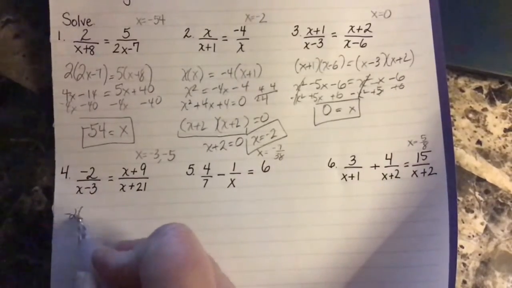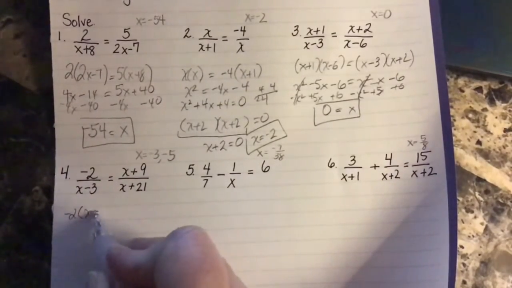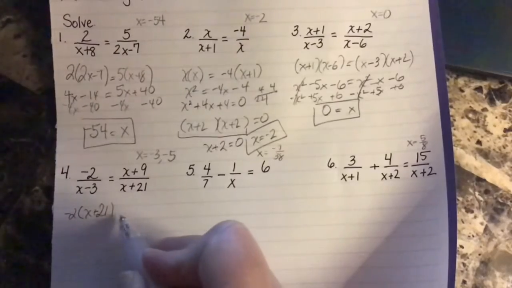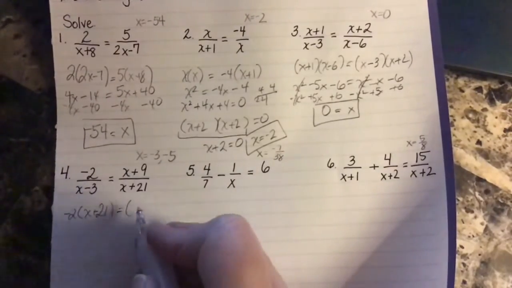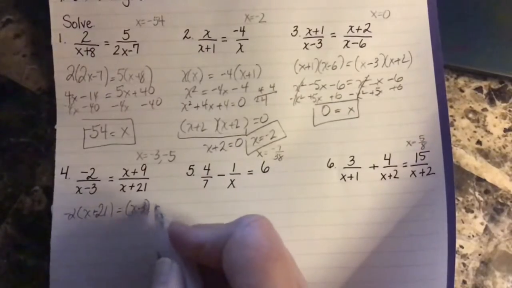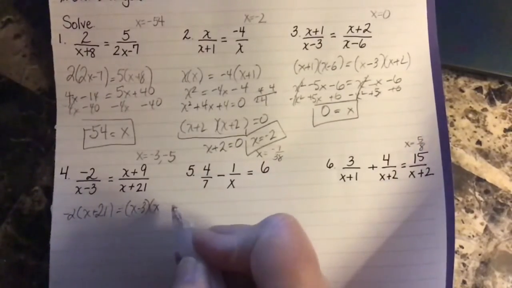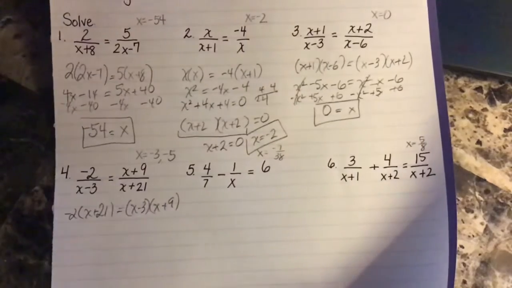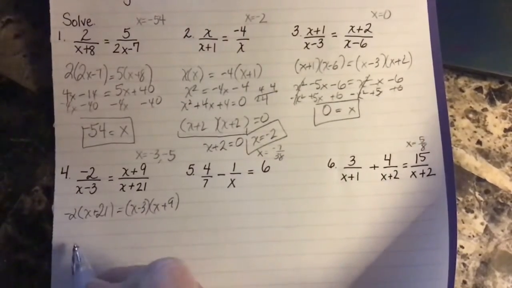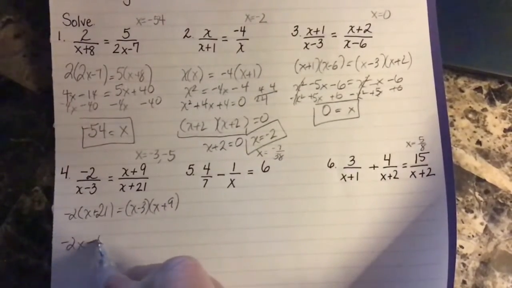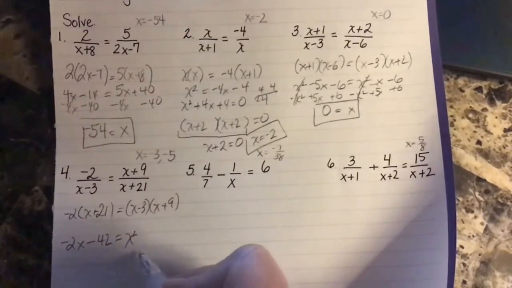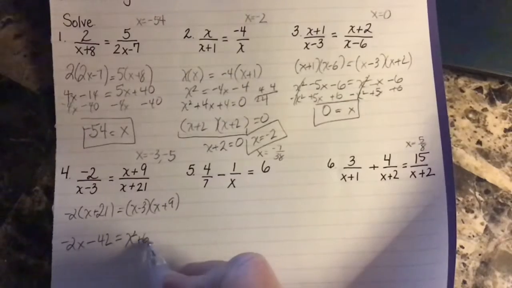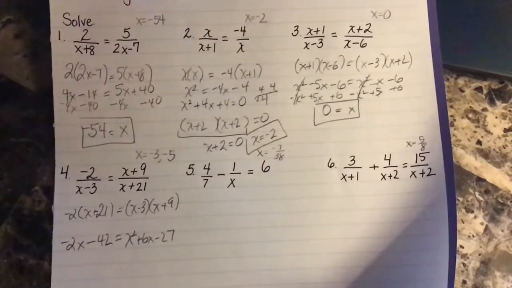Cross multiply. Maybe this one will give me that opportunity, but no, I see 2 solutions. I will encounter that opportunity somewhere close by. Okay, distribute negative 2, so negative 2x minus 42 equals x squared plus 6x minus 27.